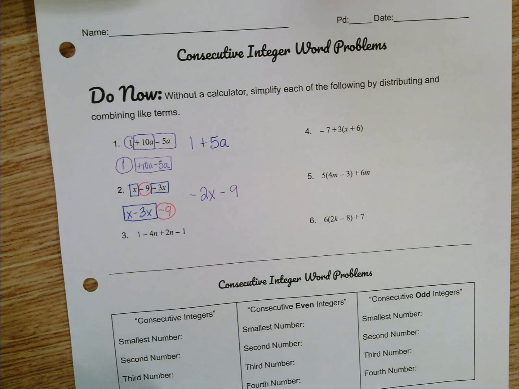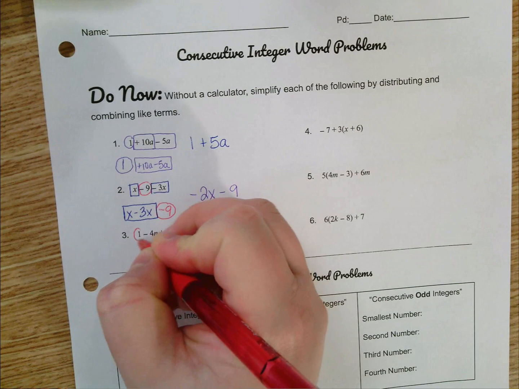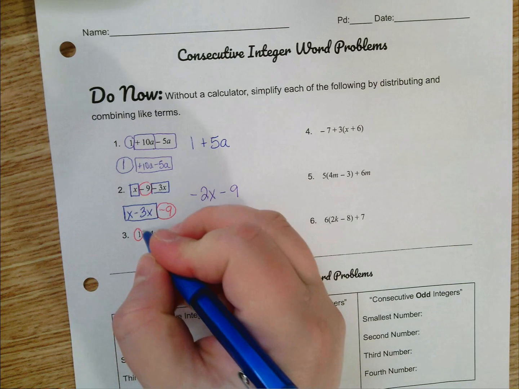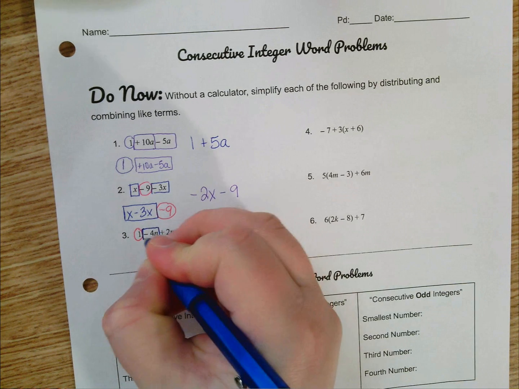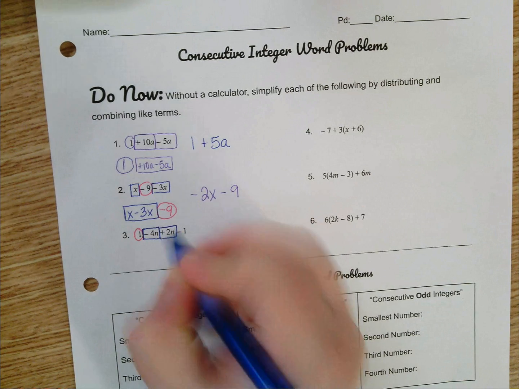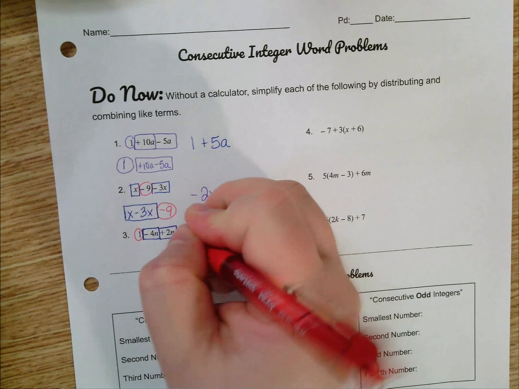Let's take a look at number 3. I'm going to circle all of my constants and put rectangles around all of my variable terms. 1 has no variable, so it's a constant. Minus 4n, that's got that variable n, so I'll put a rectangle around it. Plus 2n also has a variable, so it gets a rectangle. And last but not least, I've got this minus 1 at the end.